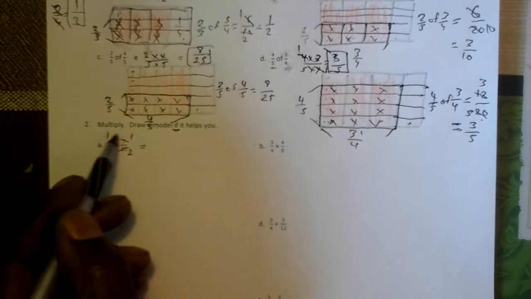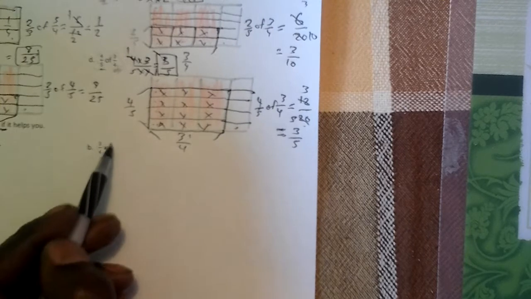So that equals, we multiply straight across. 1 times 1 equals 1. 2 times 2 equals 4. 1/4. So let's go on to the second one. Right? So we have 3/4 times 4/5, right? So let's look at that.